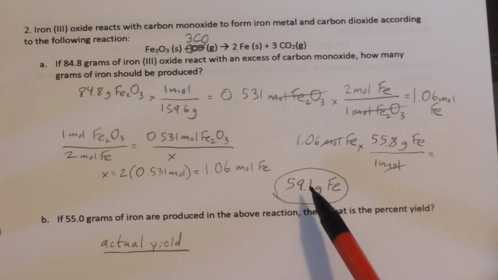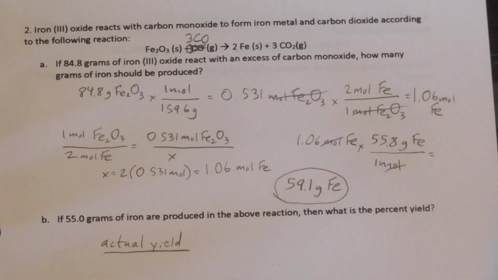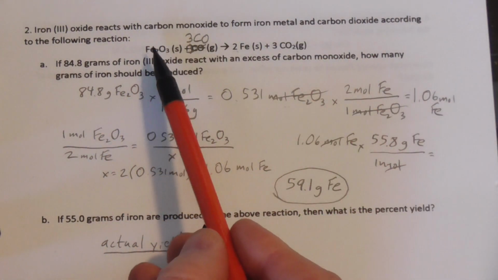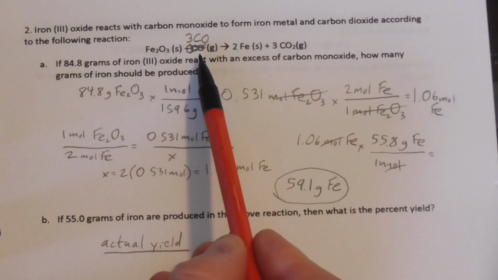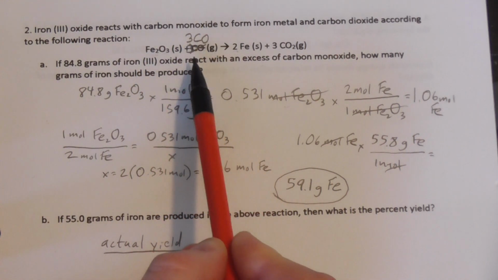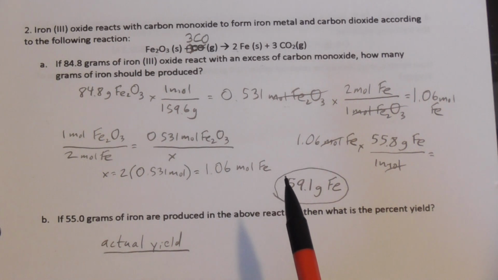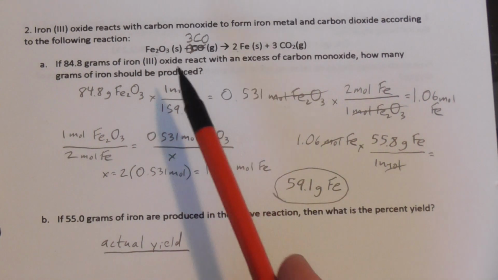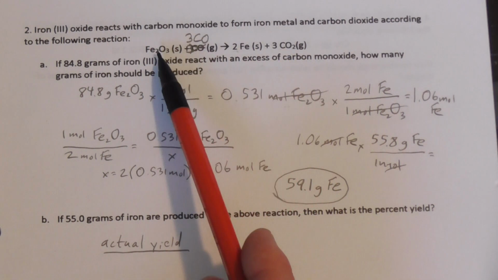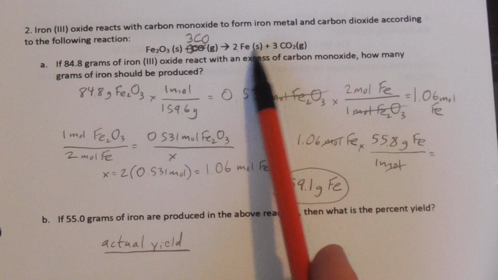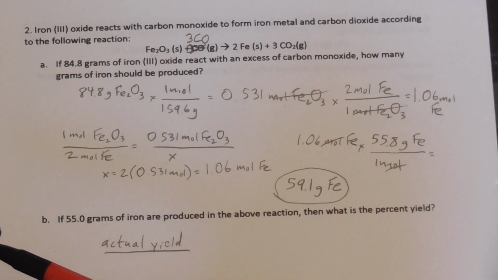This would be my yield if I did my calculation. That's how much I should get. That's assuming a perfect world. That's assuming that every formula unit of iron 3 oxide can find every single molecule of carbon monoxide and proceed with the reaction. However, you have to understand, as this reaction proceeds, it's going to be much harder for each formula unit to find each mole of carbon monoxide because I'm getting more and more of this over time.